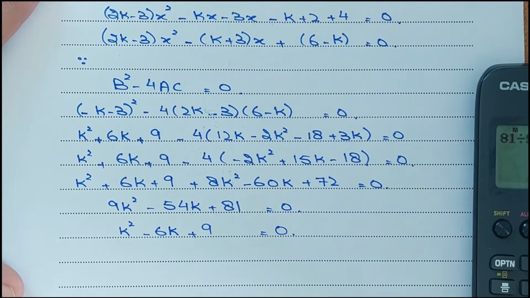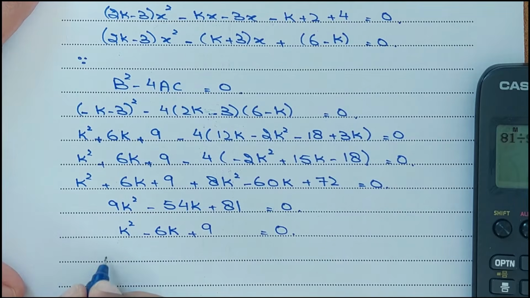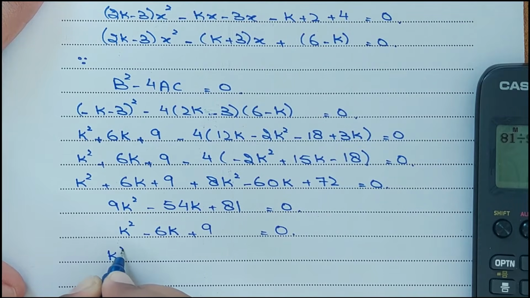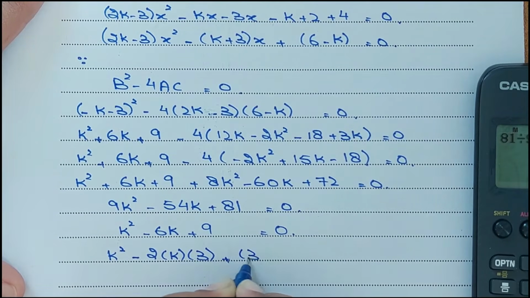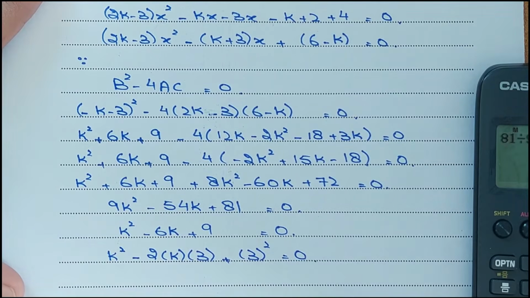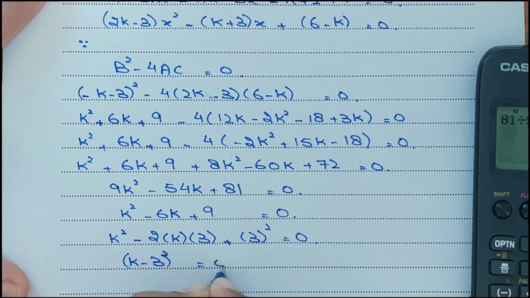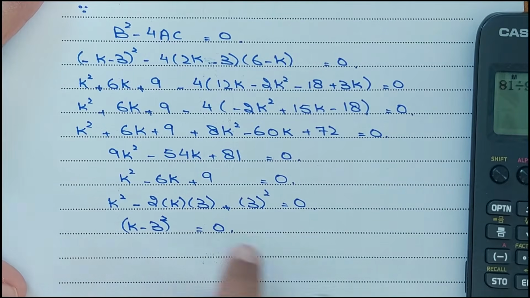Now let me factorize this. We have 3 times 3 is 9. So k square minus 2 times k times 3 plus 3 square. I just used the formula for a minus b whole square. Okay, so here we have k minus 3 whole square equals 0, right? So taking square roots on both sides, we have k minus 3 equals 0, and the k value would be equal to 3. We solve for k, which is equal to 3.